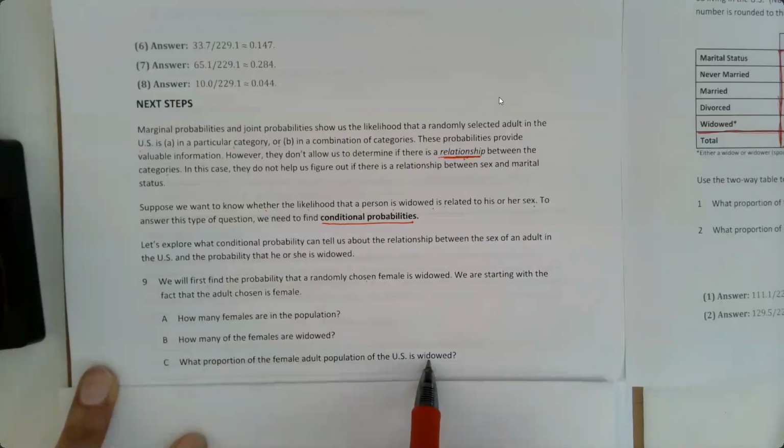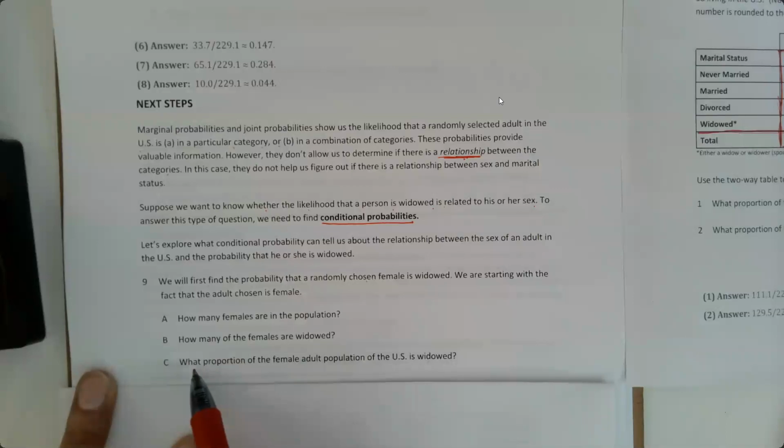How do we answer this question? Are we going to use the whole population to answer this question? Or are we going to use just females? It doesn't say the whole population. It says what proportion of the female adult population.